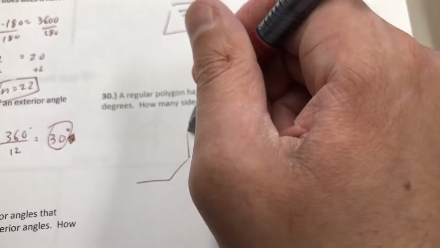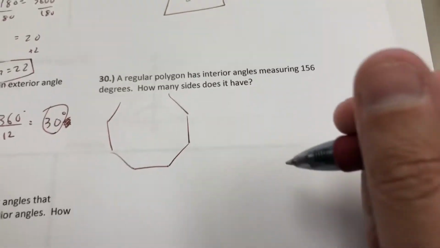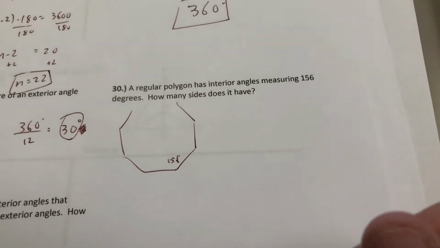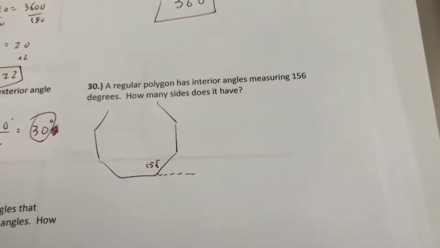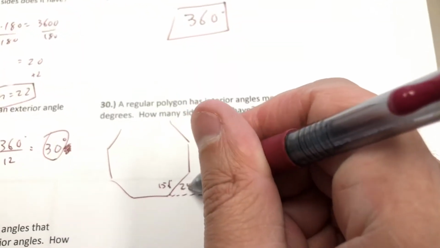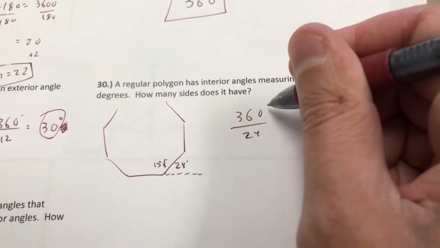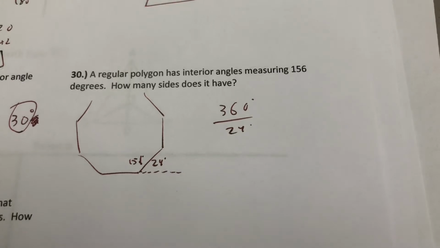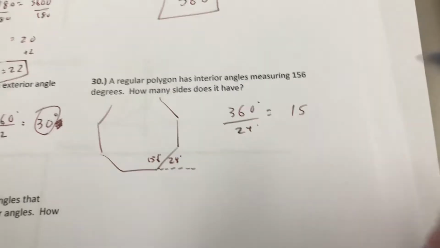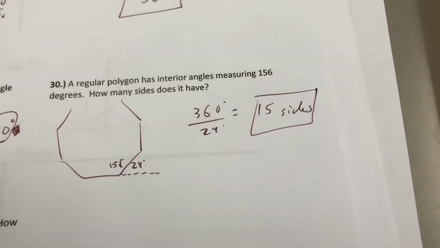A regular polygon has interior angles measuring 156 degrees. How many sides does the shape have? Well, I usually will just kind of draw a piece of a polygon of unknown side number, just to get kind of a visual here. And I draw my 156 degree angle, and I can find the exterior angle. If I take 180 minus 156, we're going to get a 24 on the outside. We know the exterior angles have to add up to 360, so I can divide 360 by 24 to see how many 24s go in, and there are 15. So it is 15 sides, which, by the way, penta is 5, deca is 10, so it's a pentadecagon if they ask.